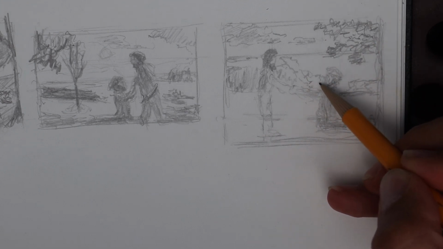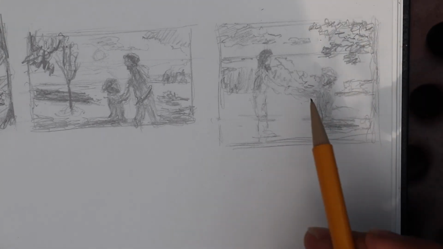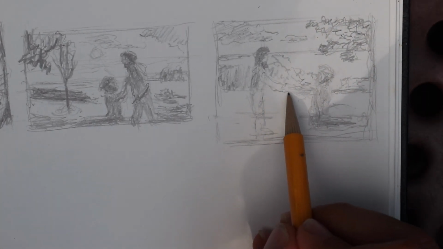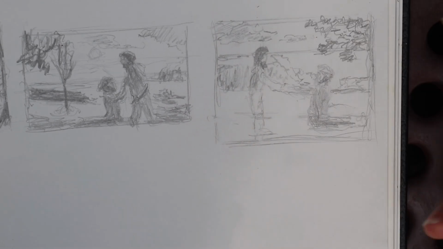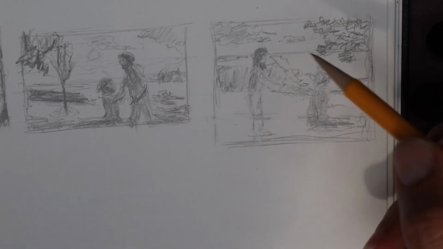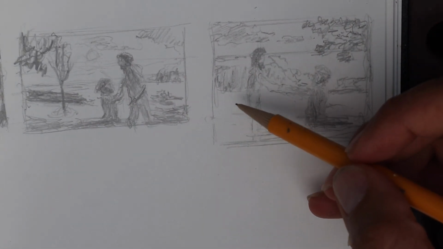You could do like some crashing waves. That would be kind of interesting to incorporate, you know, like a... maybe we'll keep the sapling over to the side.